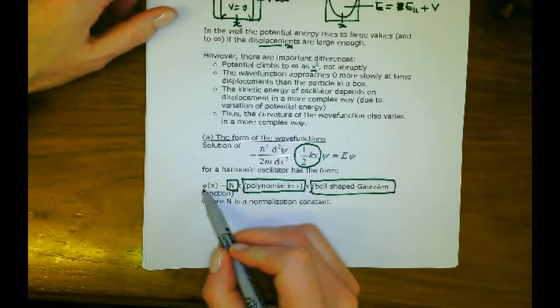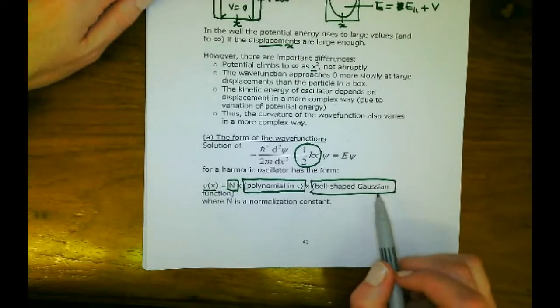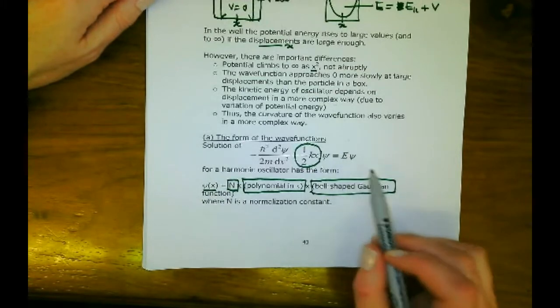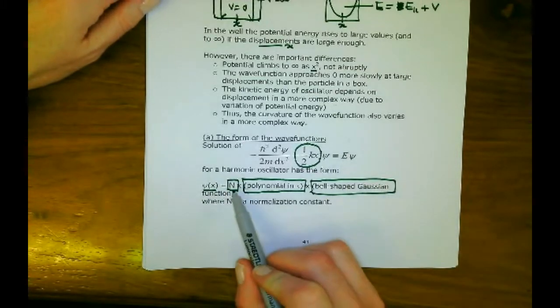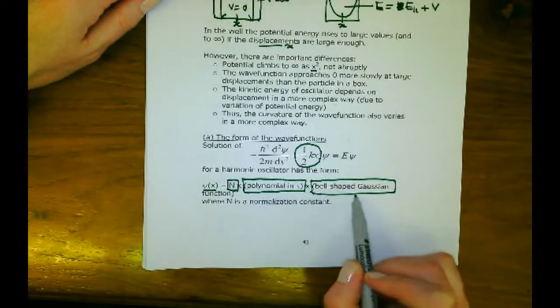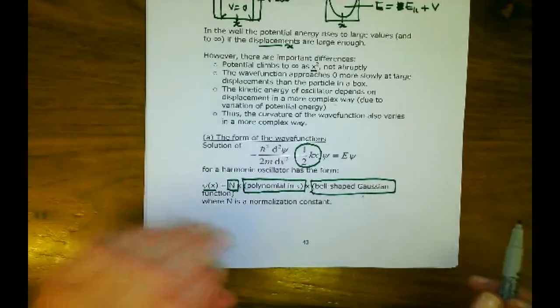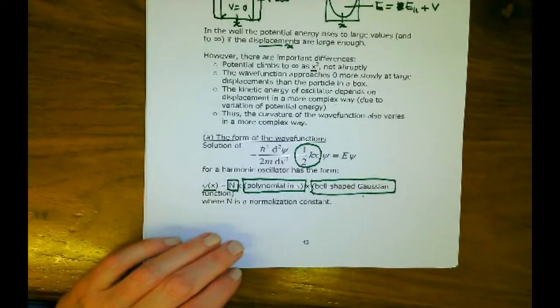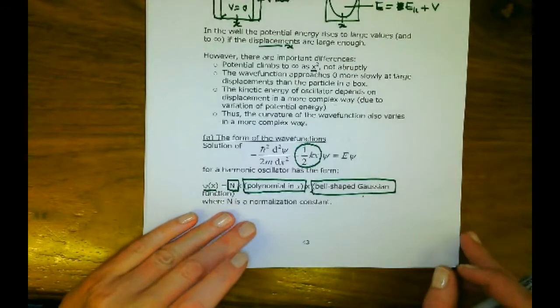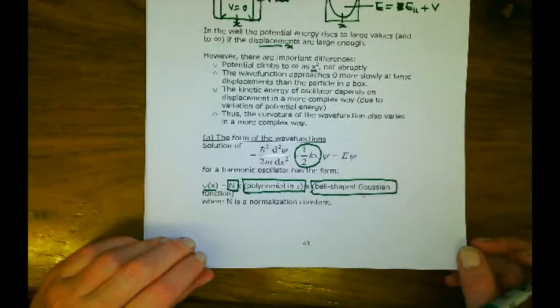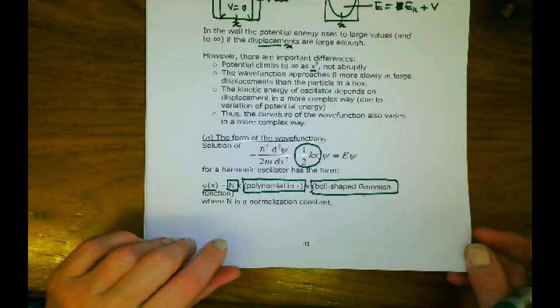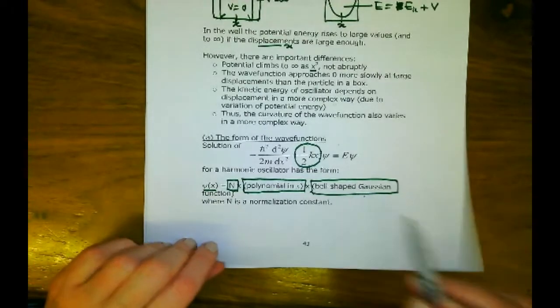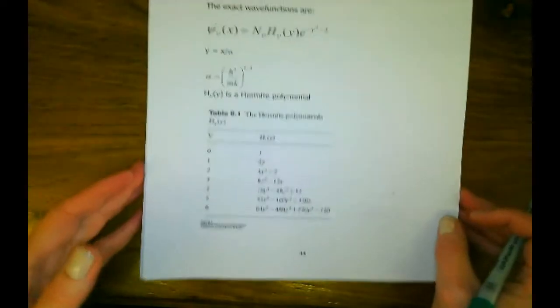There are 3 components in the wave function for the solution to the harmonic oscillator: normalization constant, polynomial in x, and a bell-shaped Gaussian function. And we're going to look at each of these components individually. So let's first focus on this bell-shaped Gaussian function.